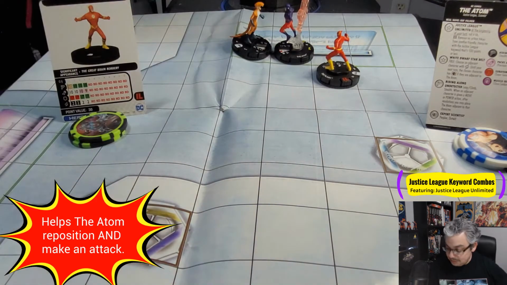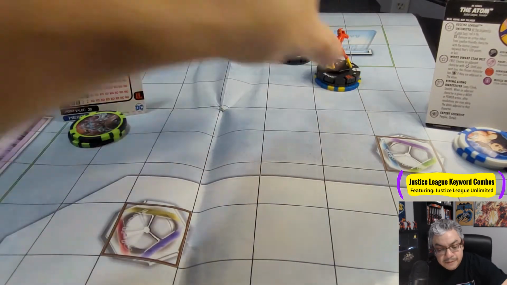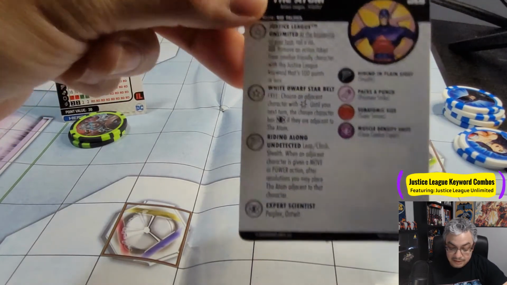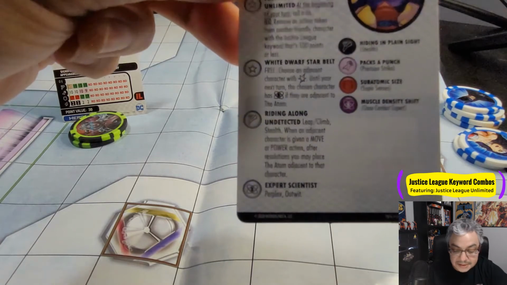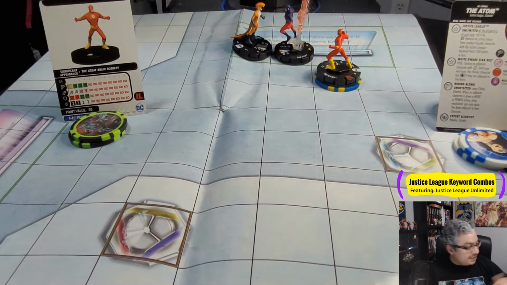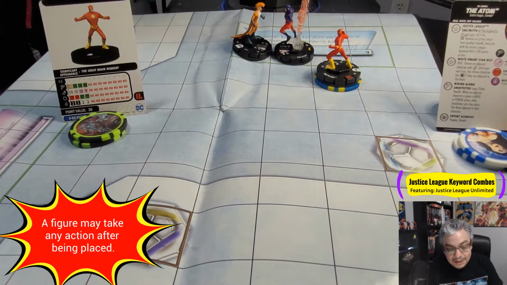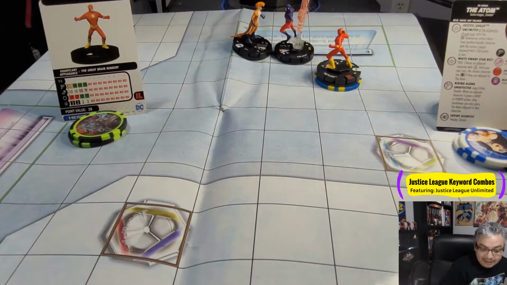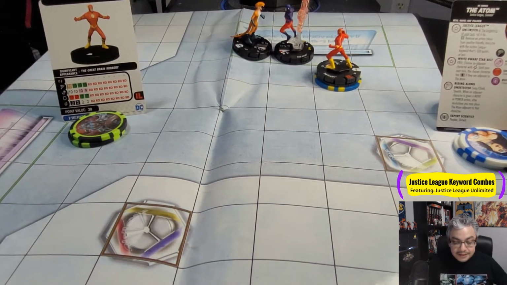Now, the cool thing about this power is that it says place. So again, let's go over it again. It says after resolutions, you may place the Atom adjacent to that character. Since we're placing the Atom, that means that we can also make an attack with him. So it's a pretty cool way to get two attacks in with the Atom and the Flash, making a nice little combination there.